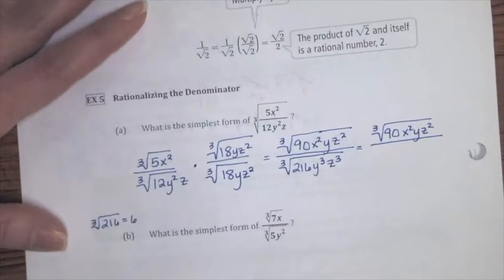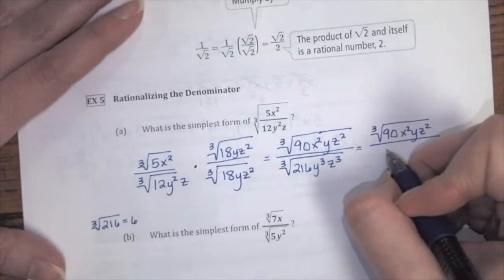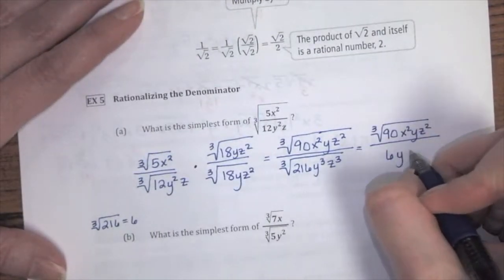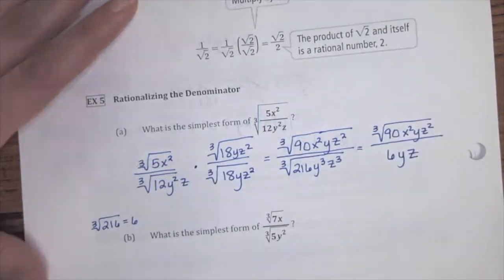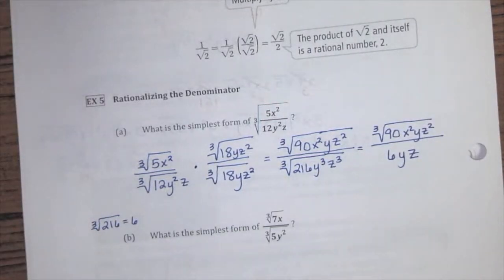On the bottom, 6 y z. It's a lot trickier than the square roots, because when you're doing the square roots, you just use what's in the denominator. With the cube roots, you've got to get to a perfect cube.